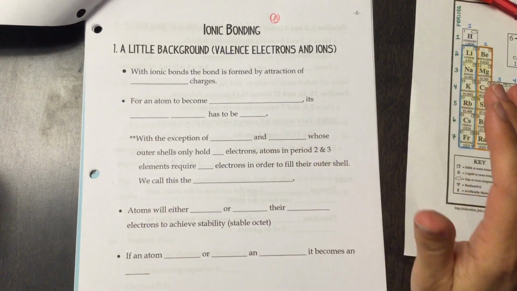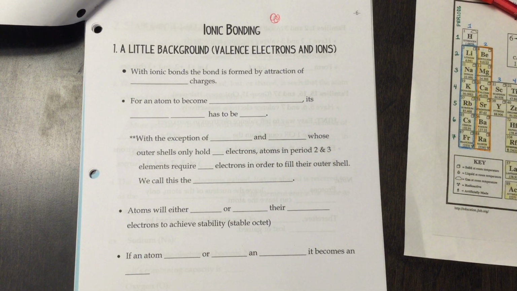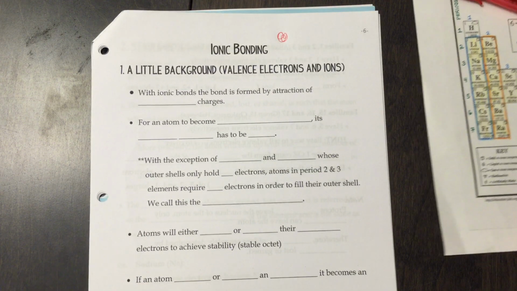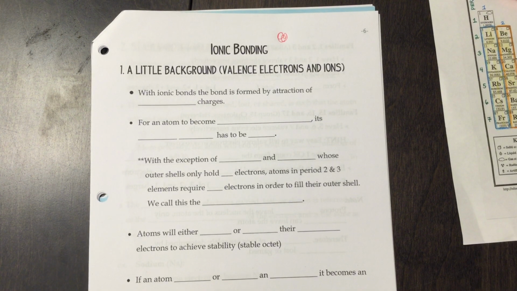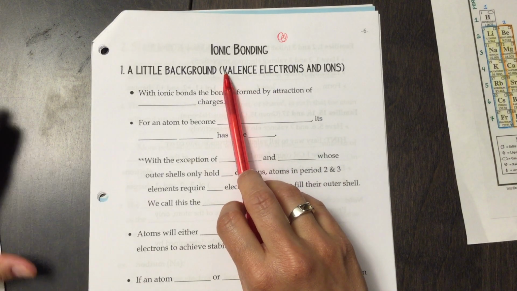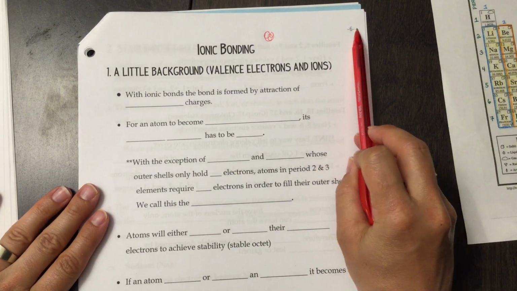Hi there. Okay, today we're going to be doing ionic bonding. This is the other major concept for this booklet, and one of the other key things that we want to understand when it comes to chemistry in grade 10. So a little background on ionic bonding. We're starting on page 6 here.